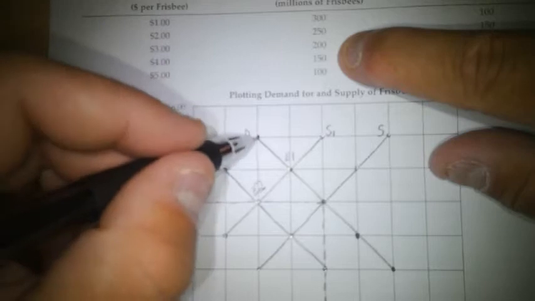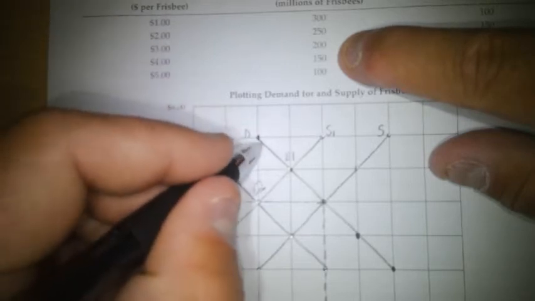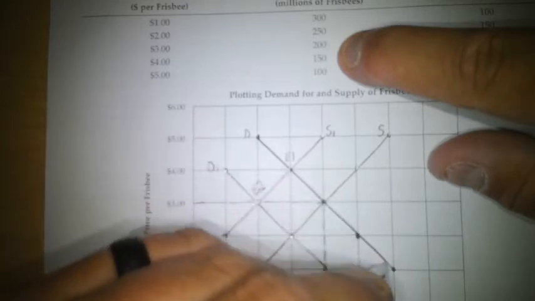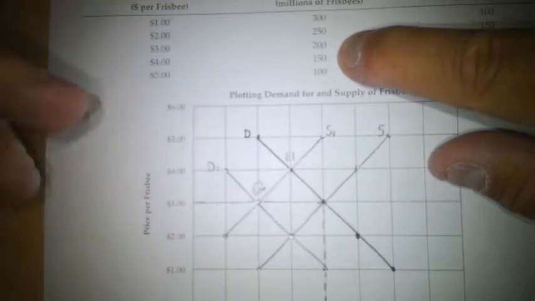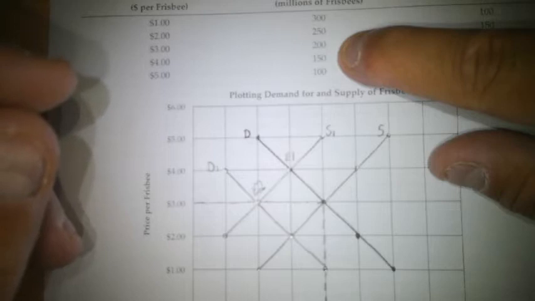Is anybody confused on what I'm trying to say there? All right, and then you simply connect the dots. And now we have our first demand curve. Don't worry about the D1 and the S1 just yet. Okay?